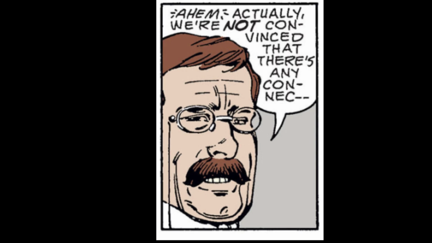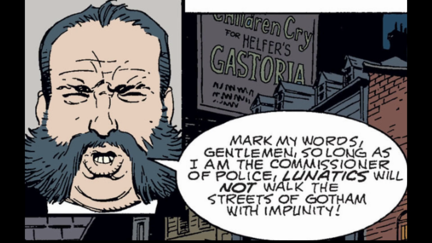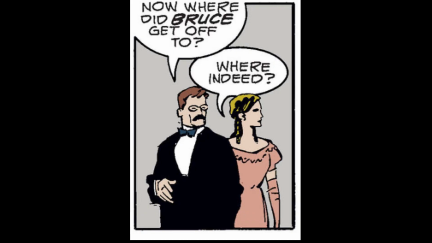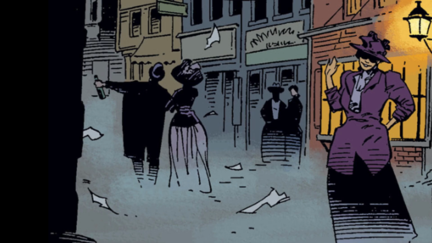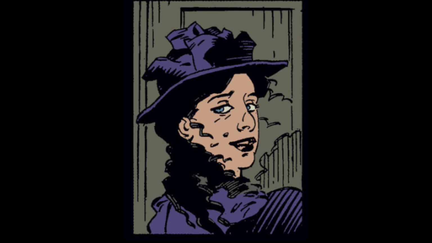And then Gordon chimes in with, there really isn't any evidence saying that this Batman is responsible for these killings. But Tolliver wants to hear nothing of it and states that lunatics will not walk the streets of his city. Now, while the rich are wining and dining with one another, in the gaslit, foggy streets of Gotham, the Ripper has found his next victim.